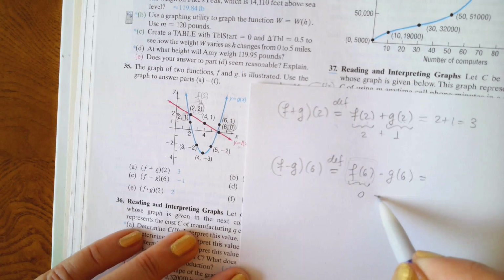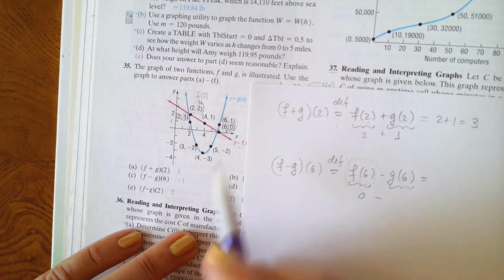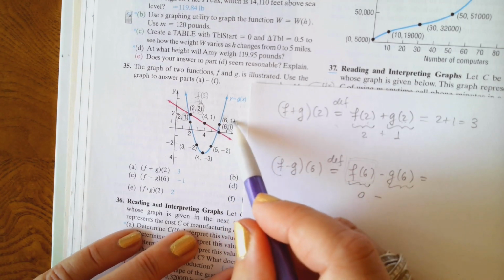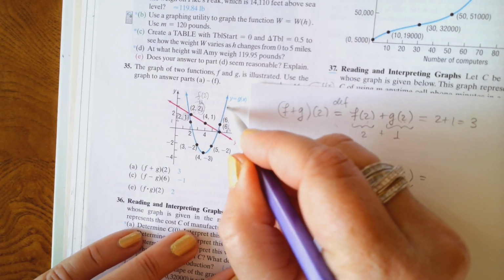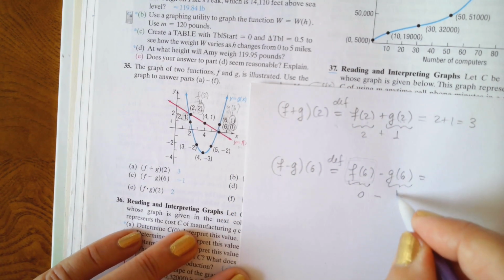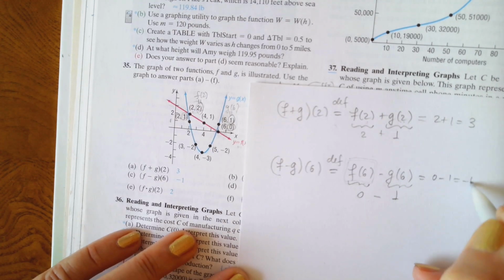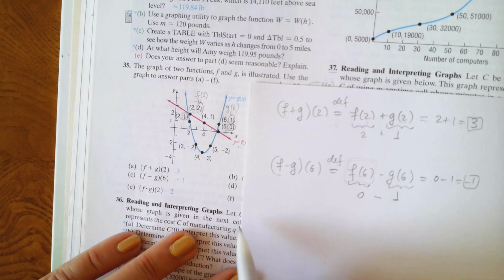And then minus g of 6, let's see g of 6. Now I'm looking at the parabola, and I want g of 6. So this is the point 6, 1. So x coordinate 6, y coordinate 1. So 1 is actually g of 6. So I have 0 minus 1, which is minus 1. I came up with the answer.